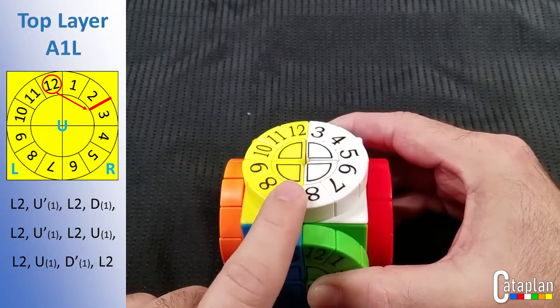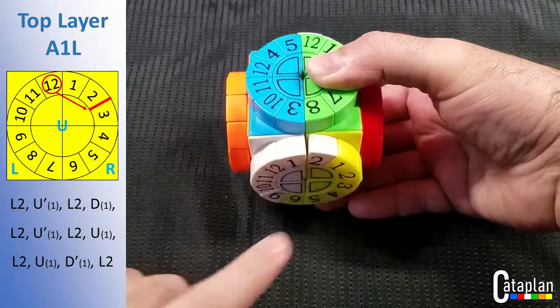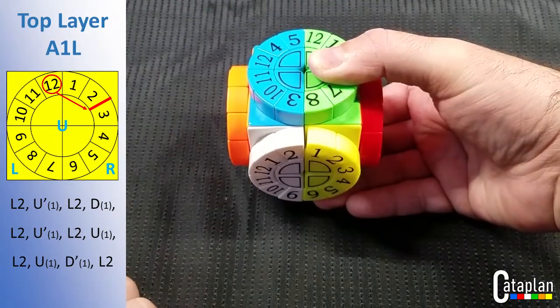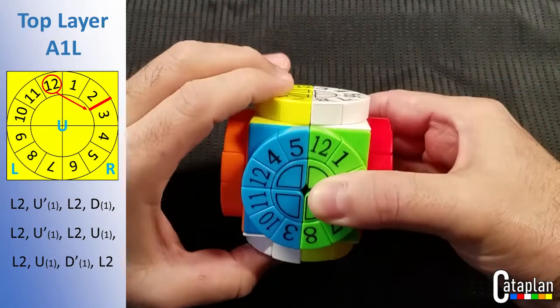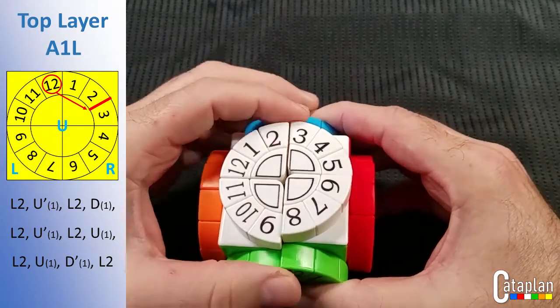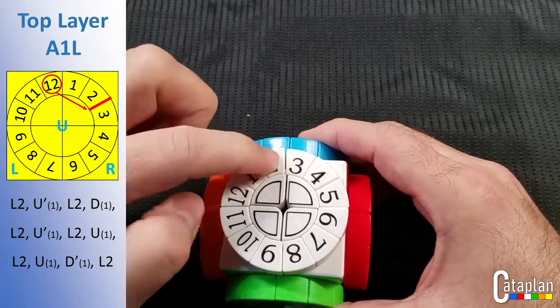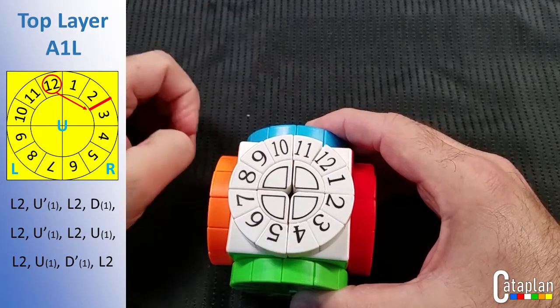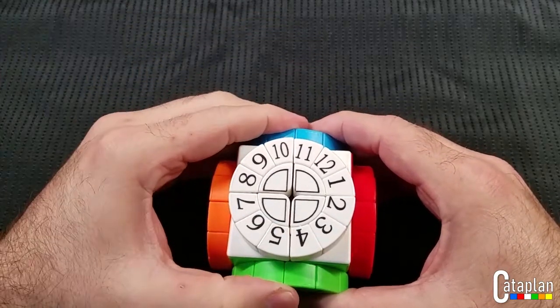But before you finish here, make sure the bottom line, you have to do D prime 1 to have it aligned too. And then you can cut it. And there we go. 1, 2, 3, 4, 5, 6, 7, 8, 9, 10, 11, 12. We finish with that one.